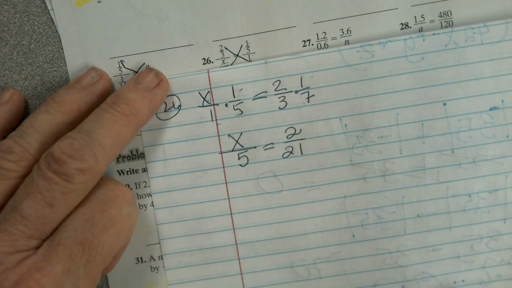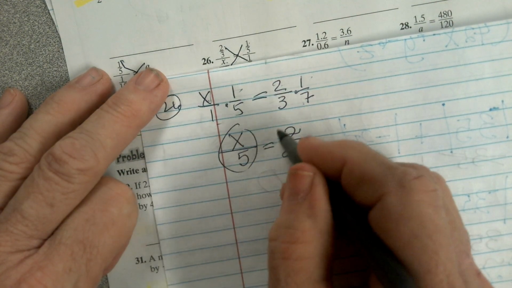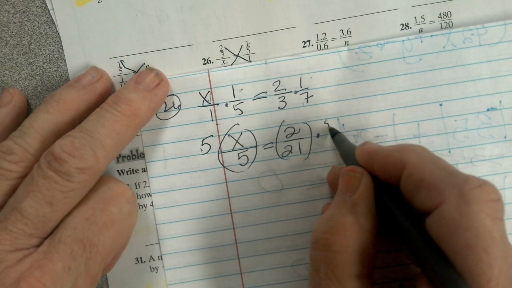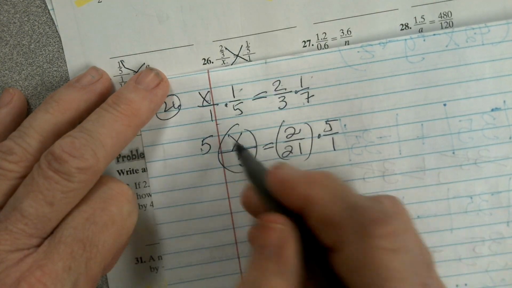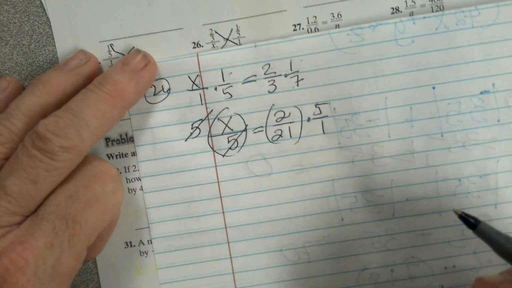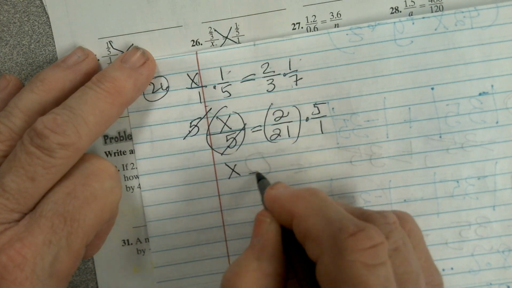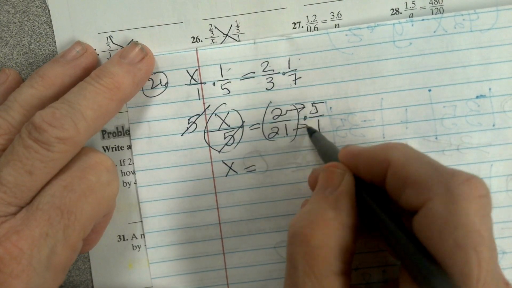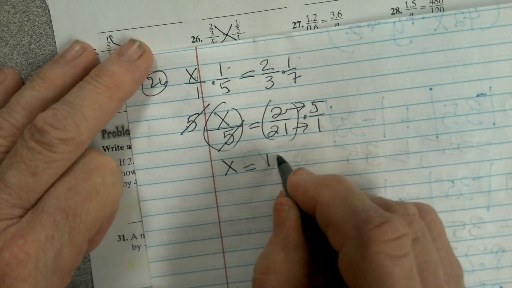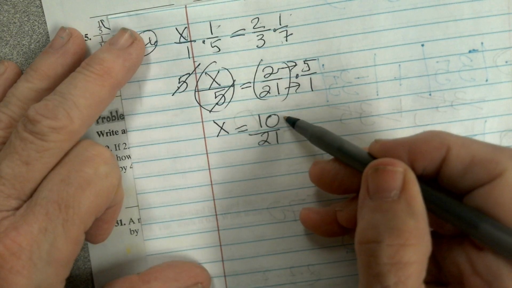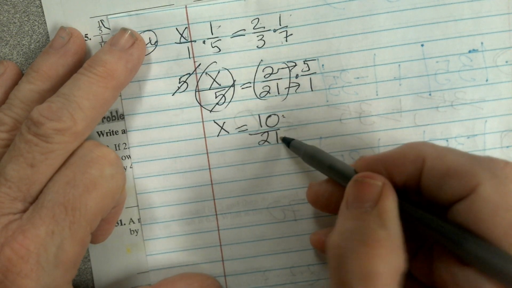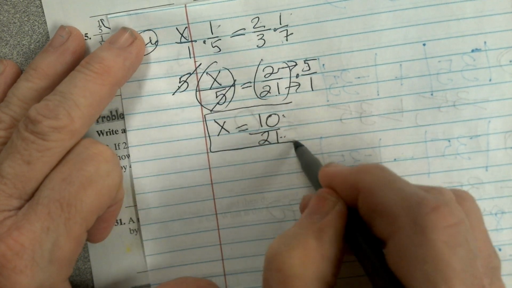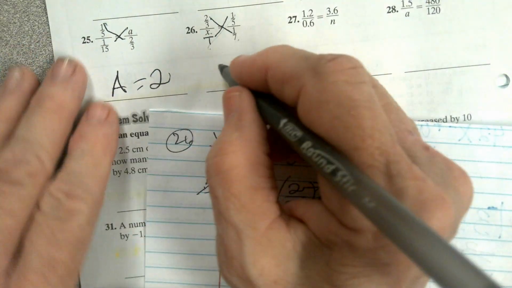And then how do I get rid of the 5? Multiply by 5. And this is really like a whole number. This is like 5 over 1. So 5 divided by 5 cancels. And x is equal to, does 5 go into the 21? No. Nope. So I just multiply straight across. What's the answer so far? 10 over 21. 2 doesn't go into both of them. 5 doesn't go into both of them. So I think that's it. Is there a 10 over 21? Yes, yes. Okay, 10 over 21.